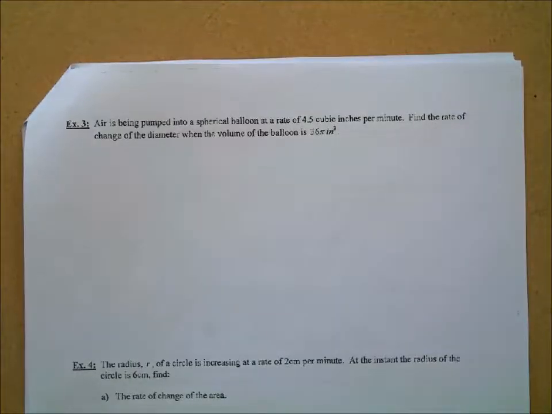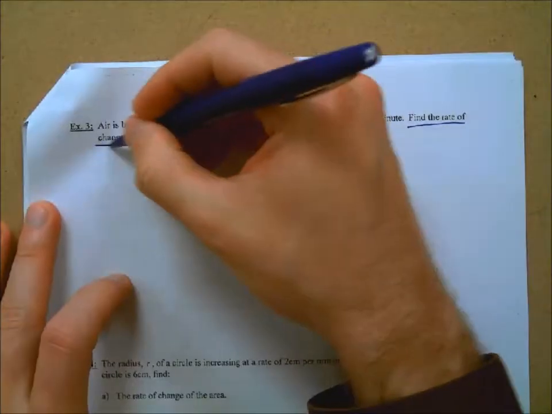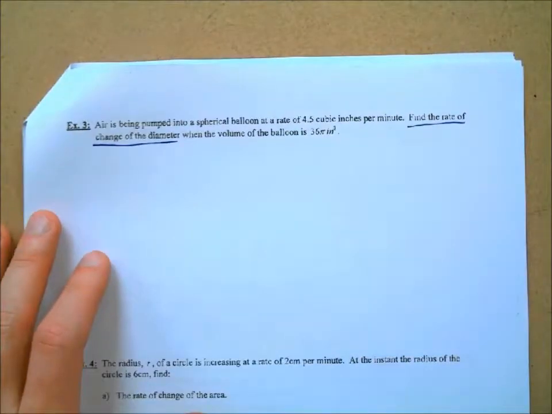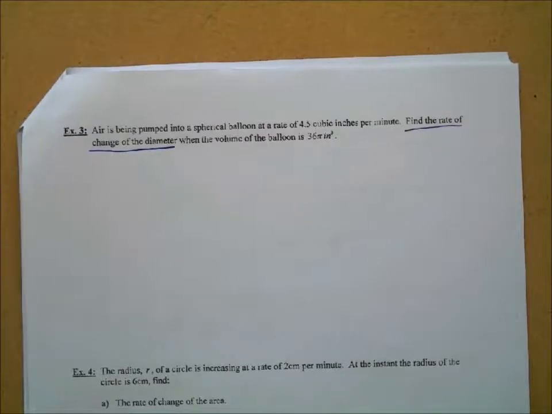So number 3, we don't have a picture drawn, so we'll probably draw a picture for this one, okay? Air is being pumped into a spherical balloon at a rate of 4.5 cubic inches per minute. Find the rate of change of the diameter when the volume of the balloon is 36 pi inches cubed.